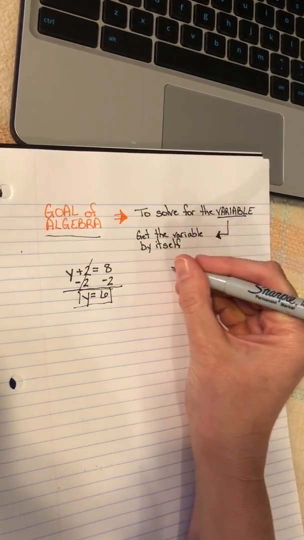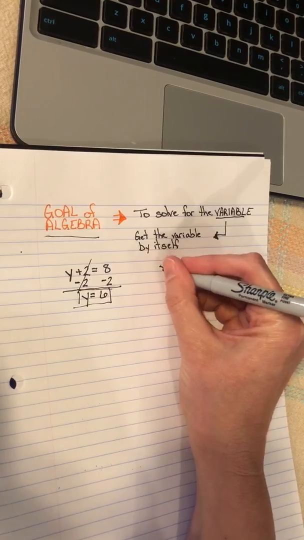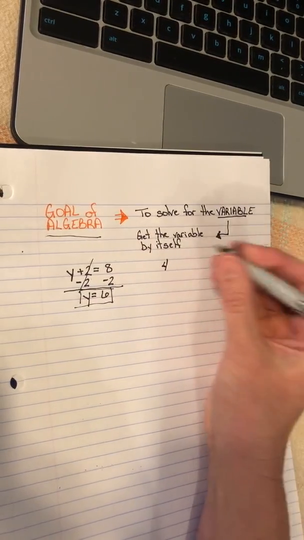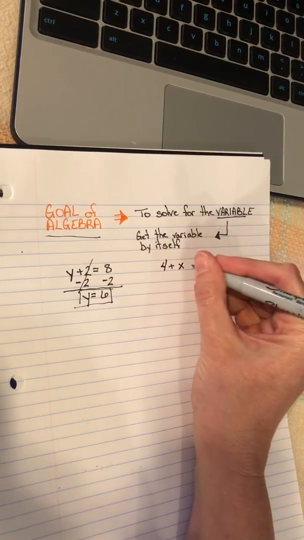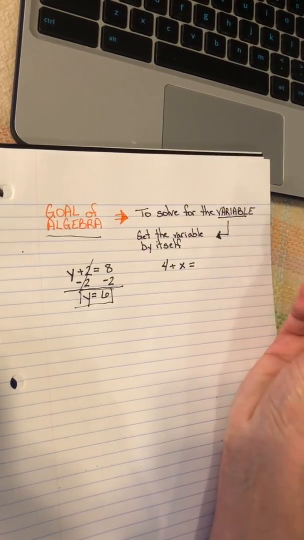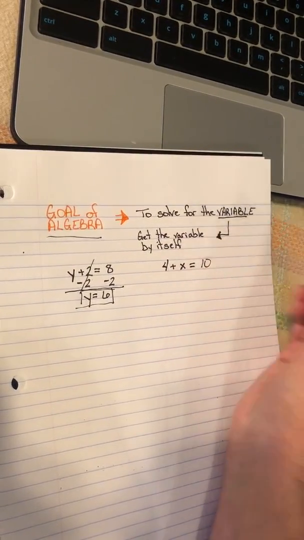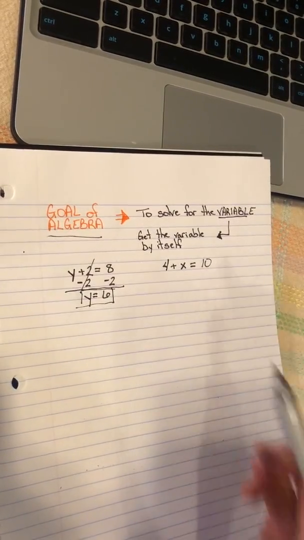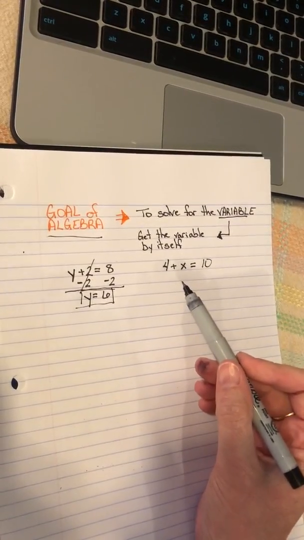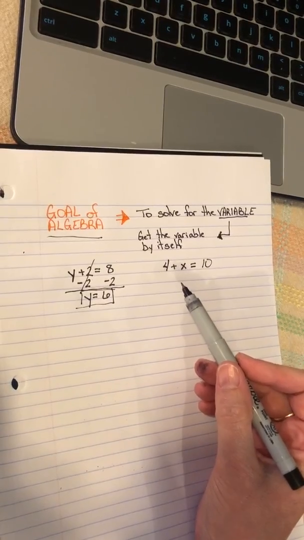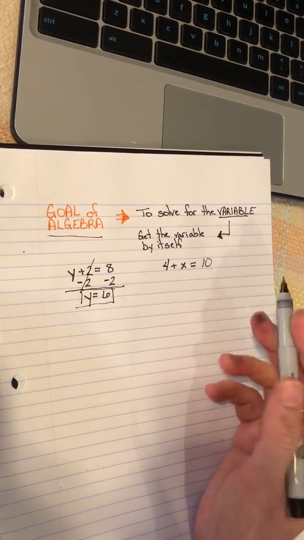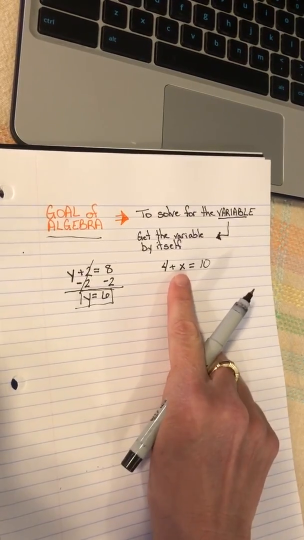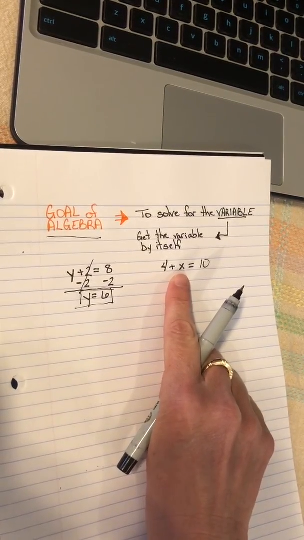Let's change the variable, and we'll put the number first this time. 4 plus x equals 10. Now, we already know that x should be 6, but let's practice using algebra. Remember, the goal is to get the x all by itself.